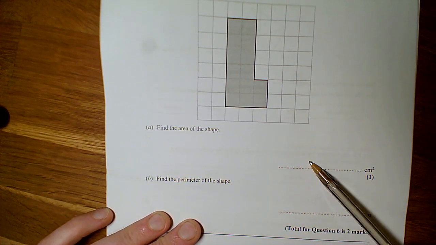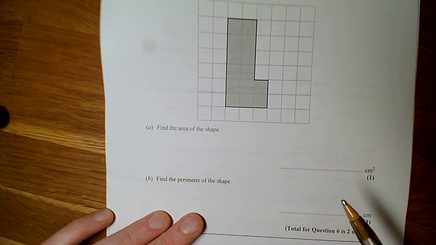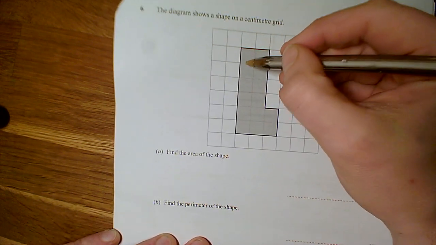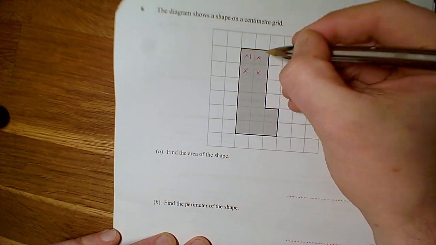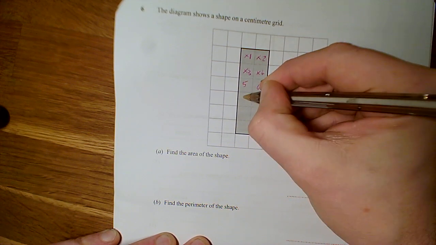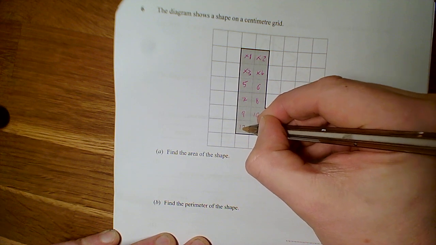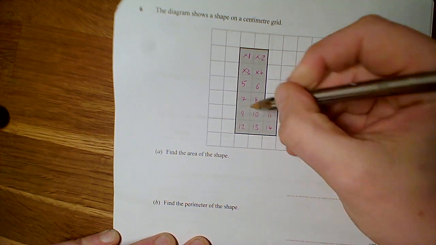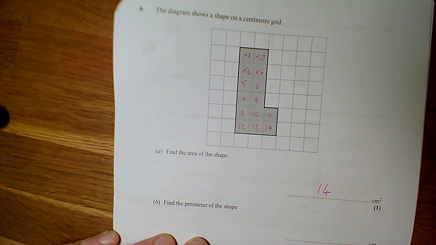The vast majority of you are fine with the area, but for the perimeter, there was a huge amount of miscounting going on. So area is just asking us to count the number of squares. 1, 2, 3, 4. If it helps, actually, I'm just going to write along. 1, 2, 3, 4, 5, 6, 7, 8, 9, 10, 11, 12, 13, 14. That didn't take long, and it guarantees I'm not going to make a mistake.